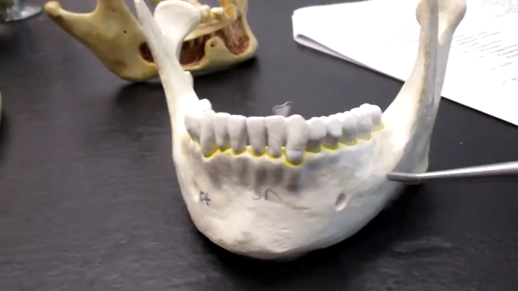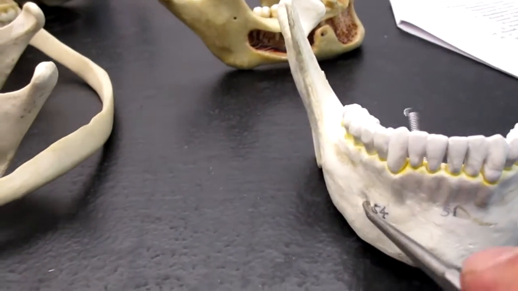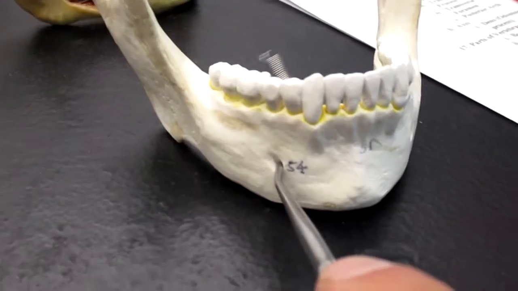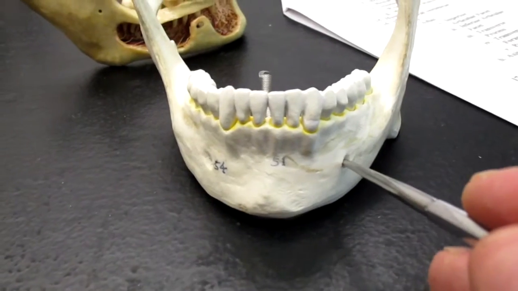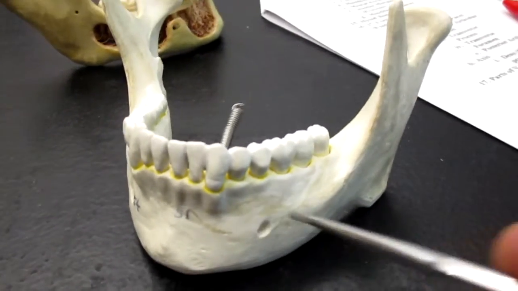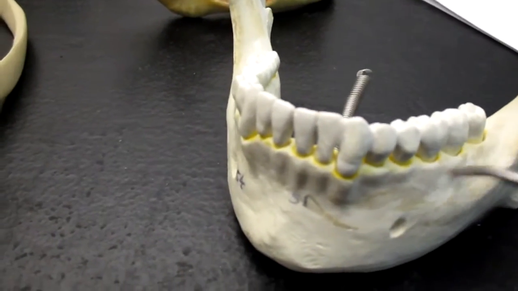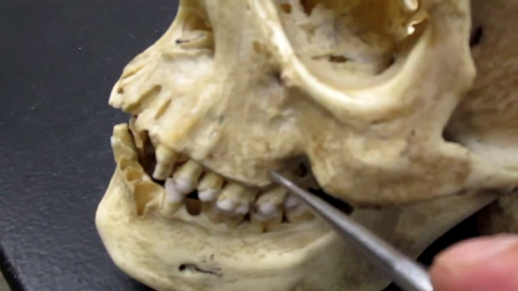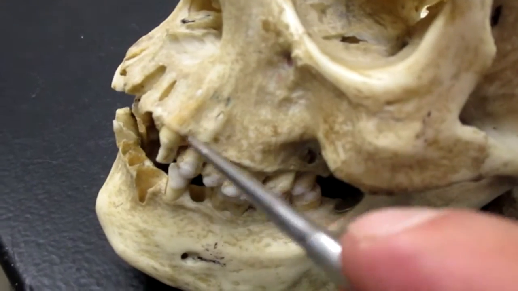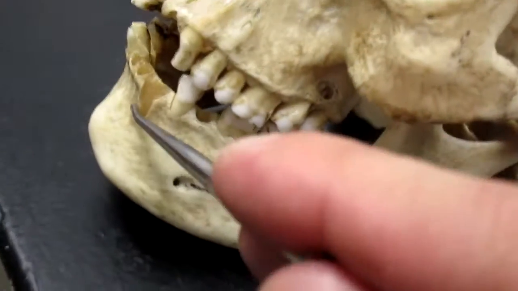Mental foramen right here and right here. Mental foramen right here and right here. Alveolar margins are processes, all these right here. Now, remember, I told you about the alveolar processes, or the alveolar margins right here of the maxilla bone, and here they are of the mandible bone.